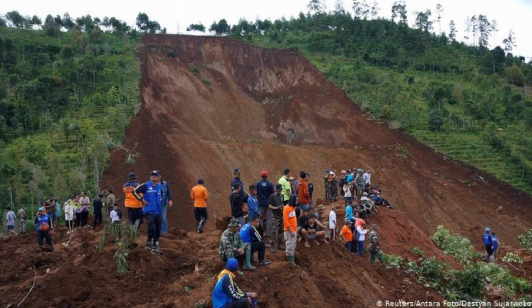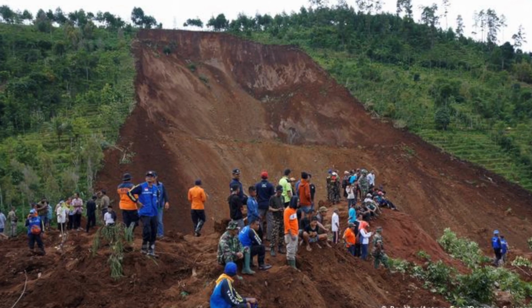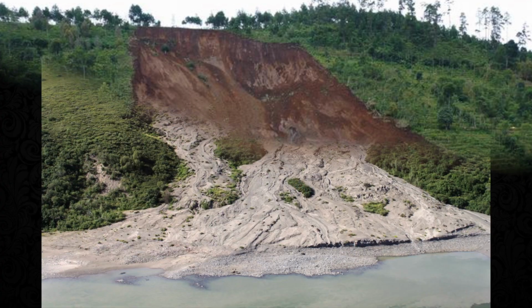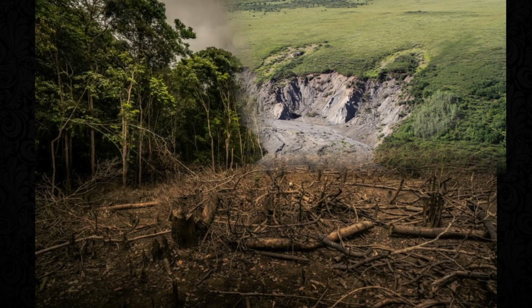In recent times, man has emerged as a significant factor of mass wasting and mass movement in almost all types of environmental conditions.